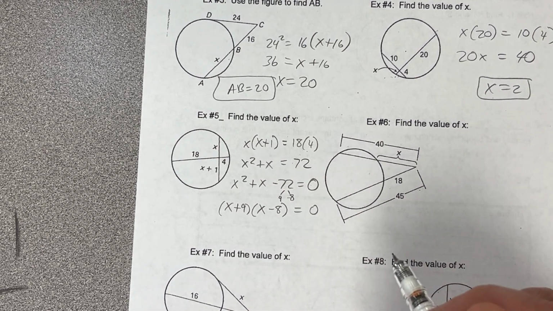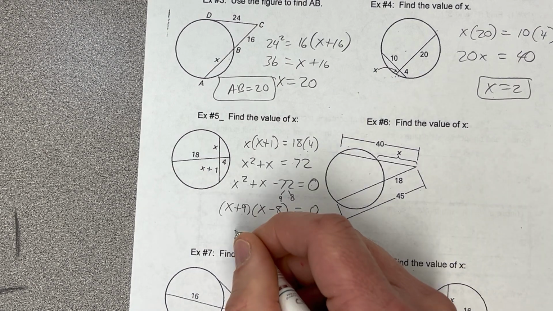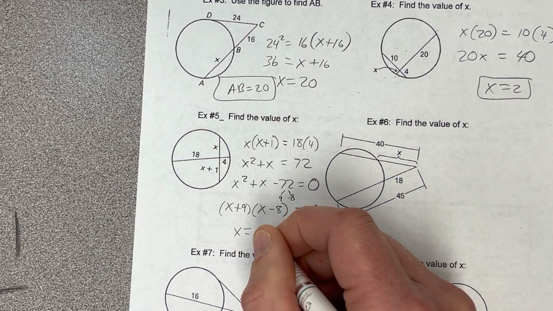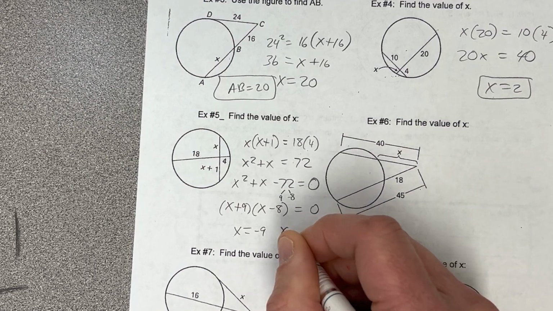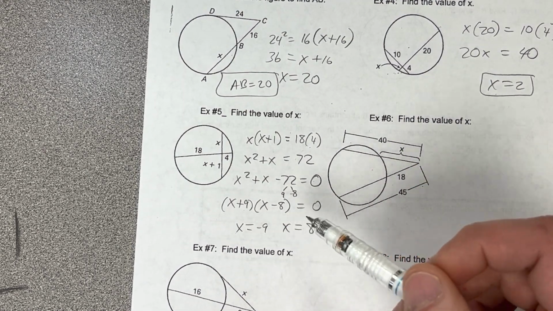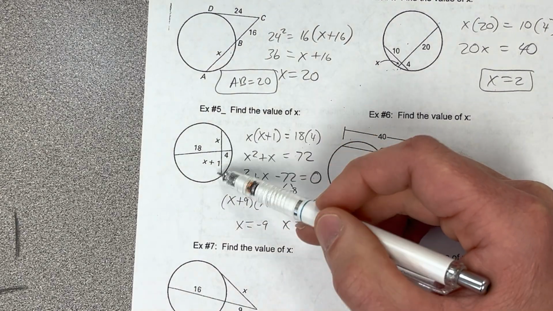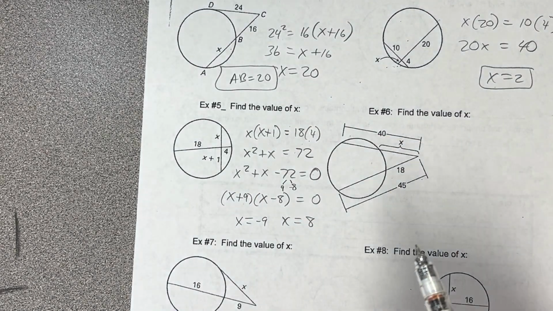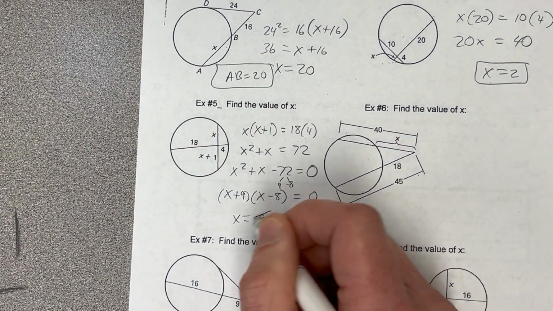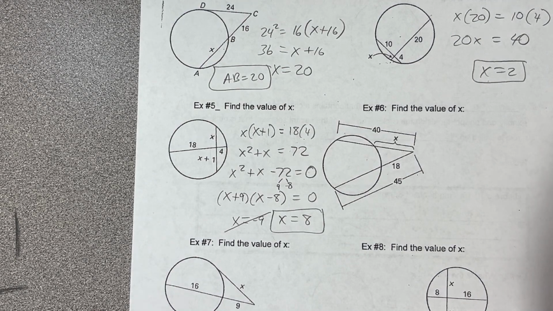Then we do the zero product property. Set x plus 9 equal to 0. Set x minus 8 equal to 0. And we're going to get negative 9 and 8. But the thing about negative 9 is it doesn't make sense in this problem because we're going to have a negative chord length, which is not possible. So it turns out x equals 8 is our solution.